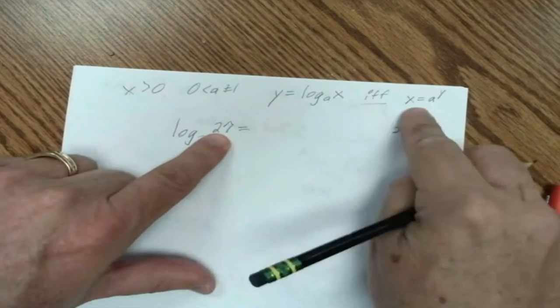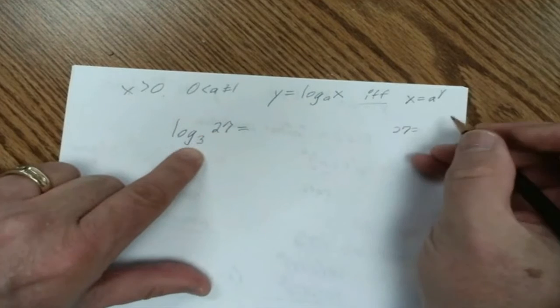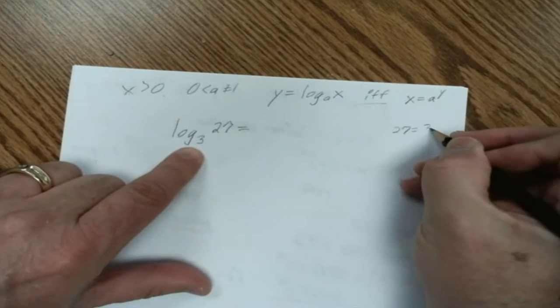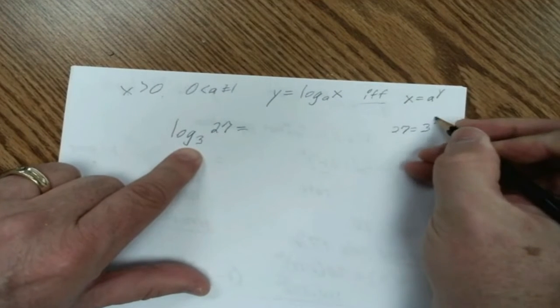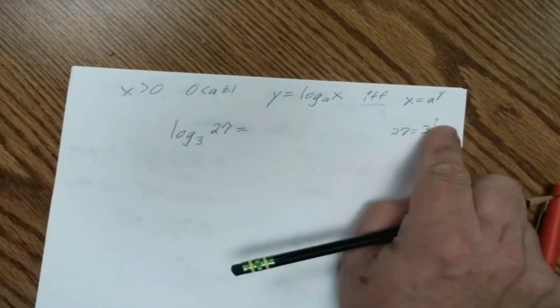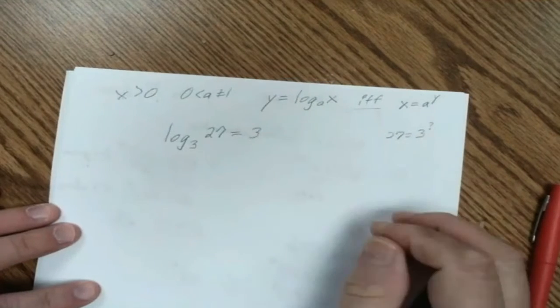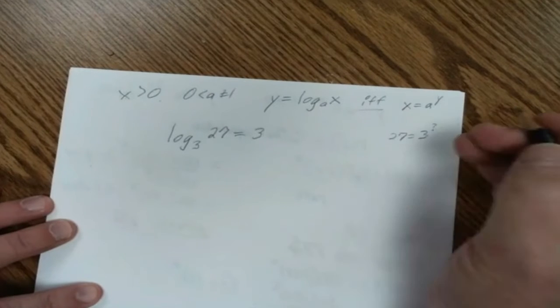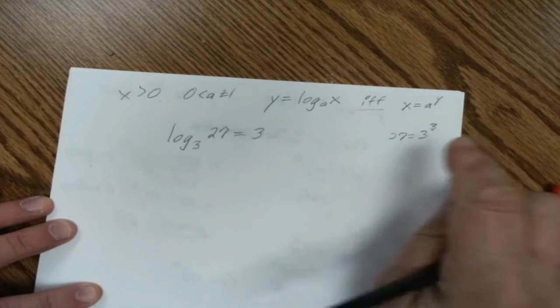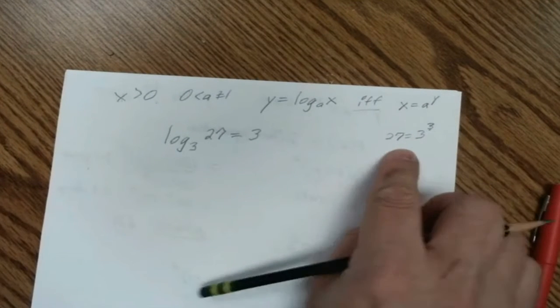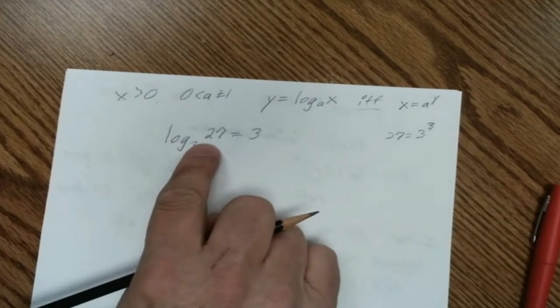That's our x, and the a is the base. 27 equals 3 to what power? So log base 3 of 27 is 3, because 3 to the third power, 3 times 3 times 3, equals 27. So log base 3 of 27 is 3.